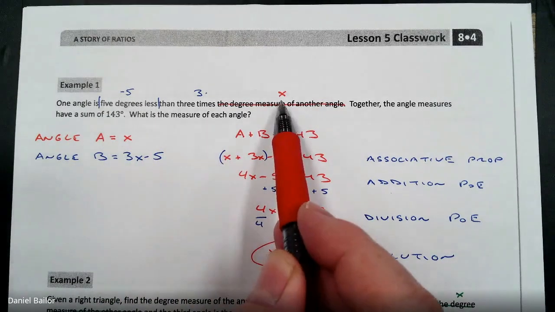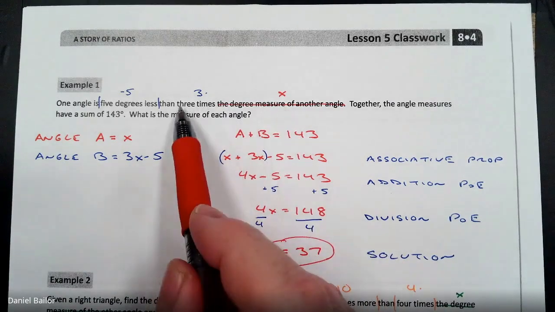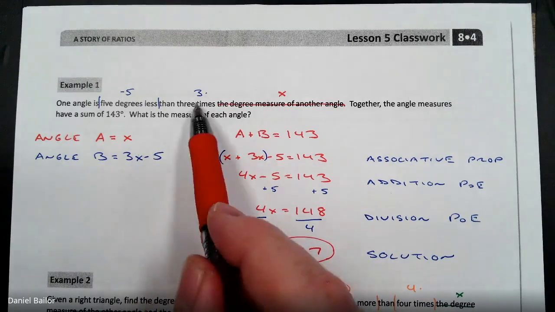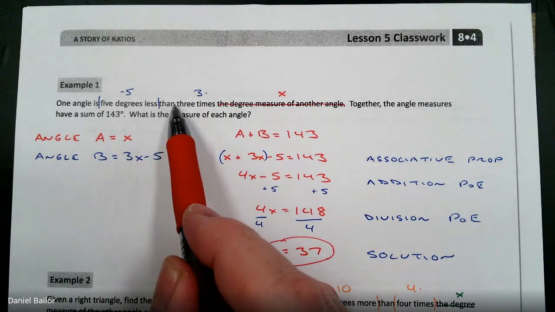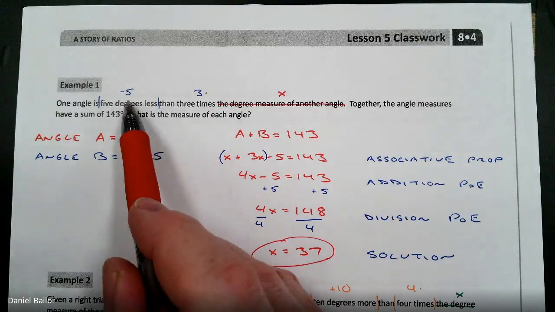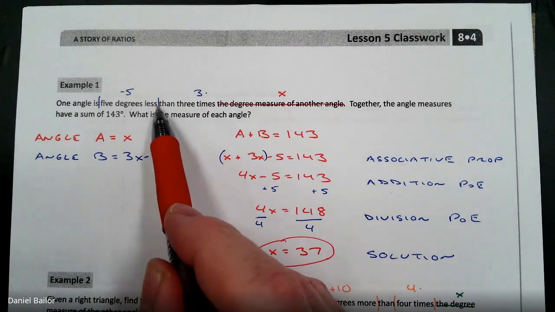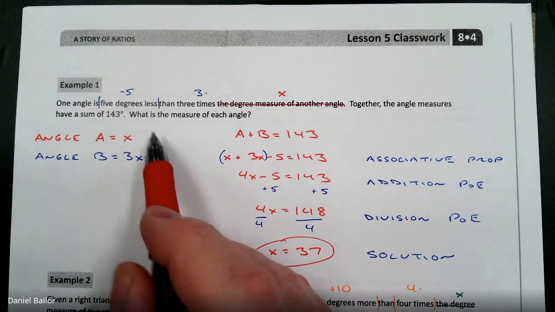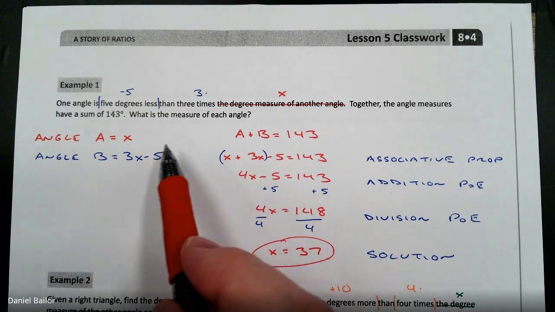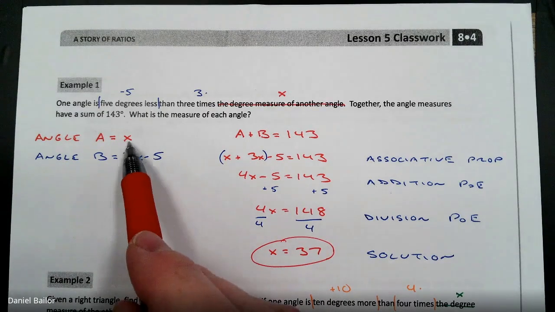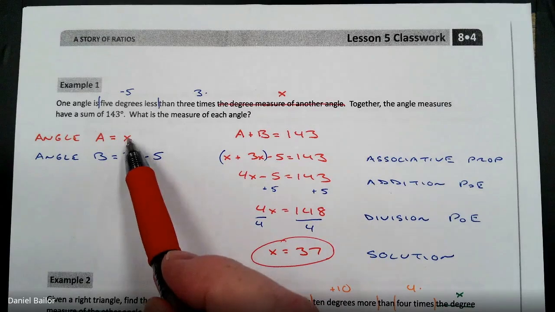Angle B, it says it's 5 degrees less than 3 times x. This is our translating skills from earlier in the module, so it should sound familiar. Well, 3 times x is just 3x. And 5 degrees less means it's 5 smaller than this, so we have to do minus 5 after that. So it's 5 less than 3 times x. That's angle A, that's angle B.